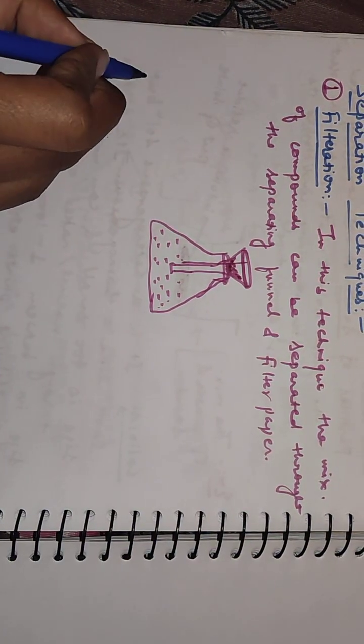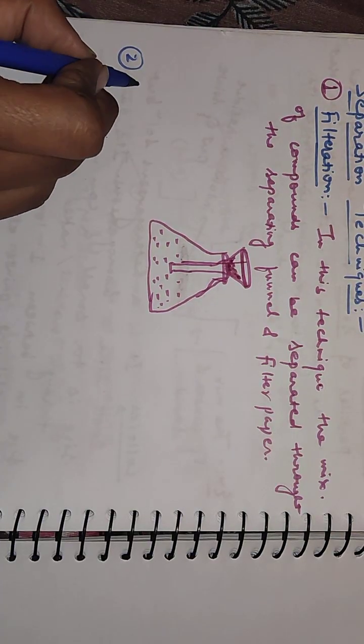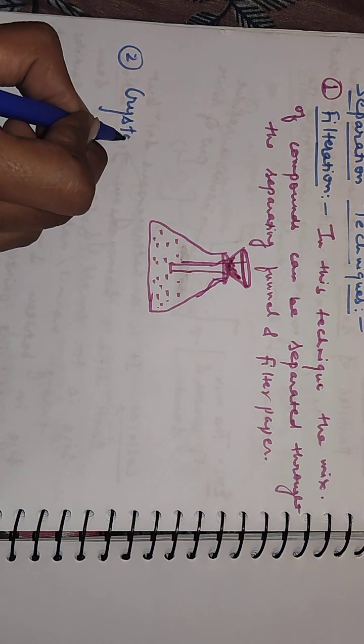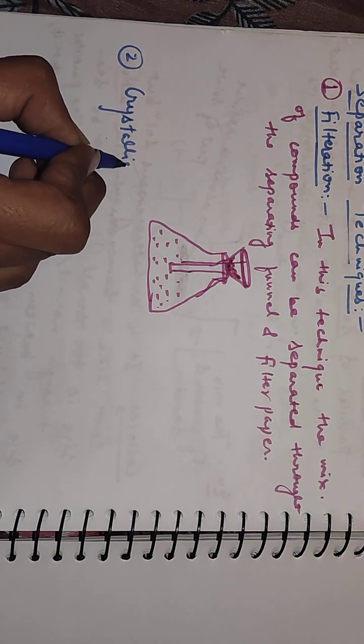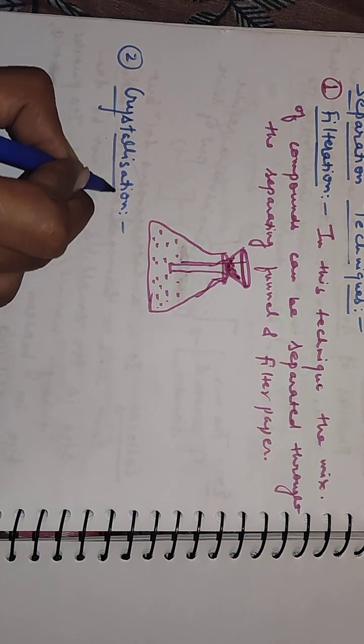So next is the next separation technique. The second one is crystallization. What is crystallization?